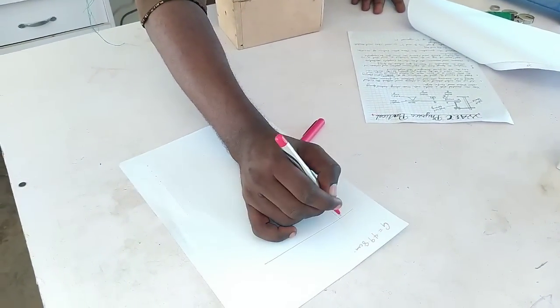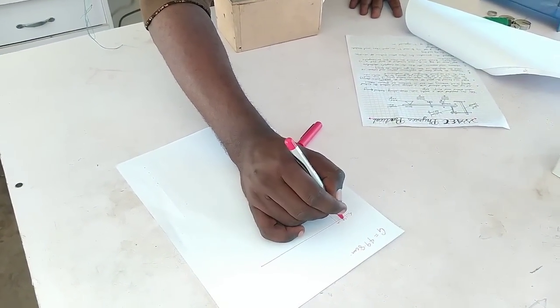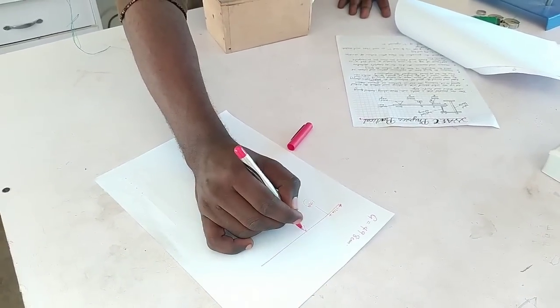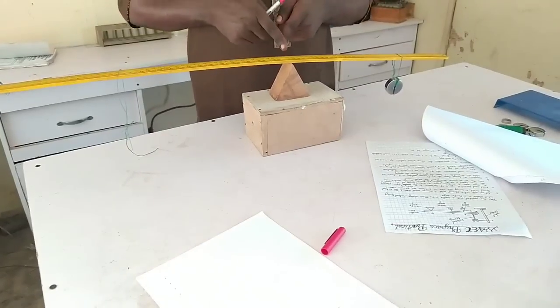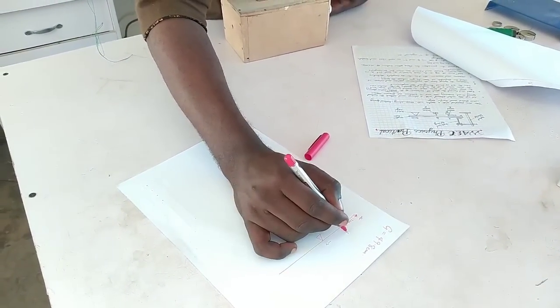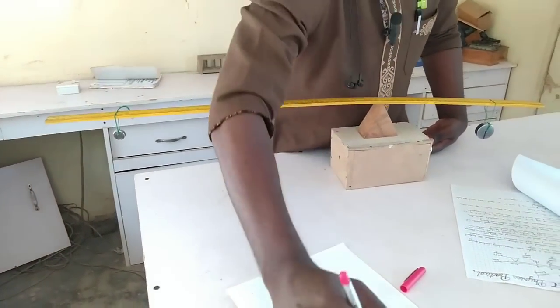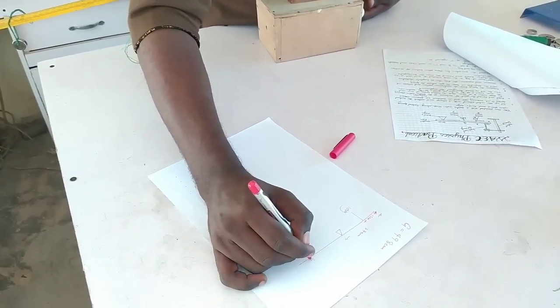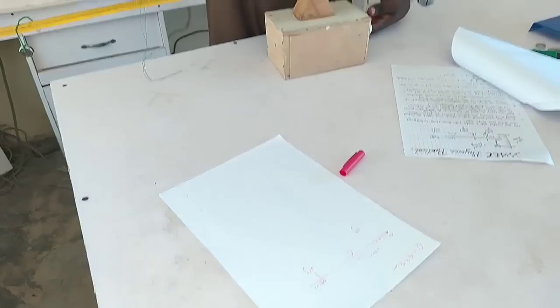The distance from here to this place is 12 centimeter. Can you see? And then my pivot, it balanced at where? 37. So that means from here to where I have my pivot is 37 centimeter. Are you following? Then this 20 gram mass is at 88 centimeter. Are you seeing it now?